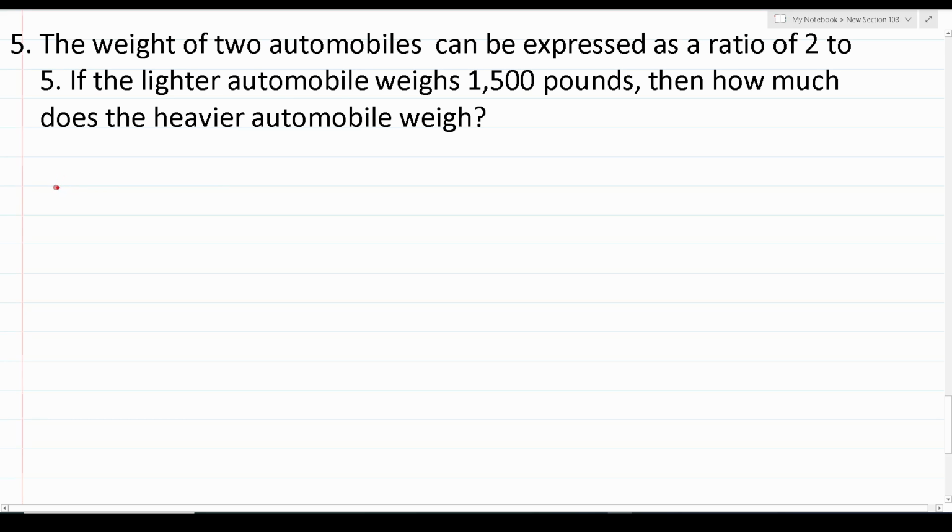And again, a proportion is nothing more than 2 fractions that are equal to each other. And as it happens, we set up this proportion by filling in the information that's given on the left-hand side of the equal sign, and then we fill in the information we're trying to figure out on the right-hand side of the equal sign. Well, what's given in this problem? The weight of the 2 automobiles have a ratio of 2 to 5. So that ratio of 2 to 5 is given, so I'll go ahead and fill that in right here. And just so it's clear, this 2 refers to the weight of the lighter automobile, whereas this 5 refers to the weight of the heavier automobile.